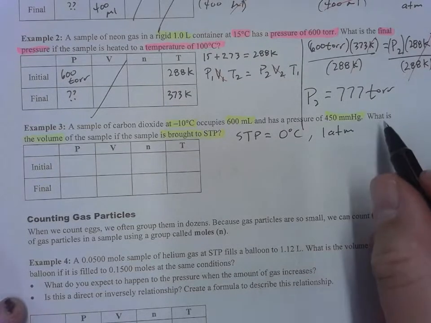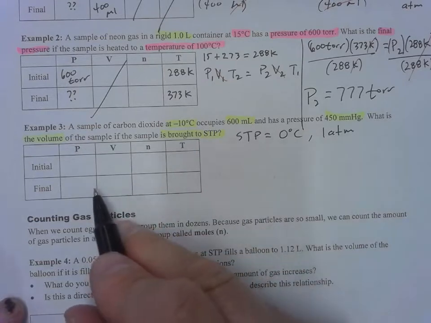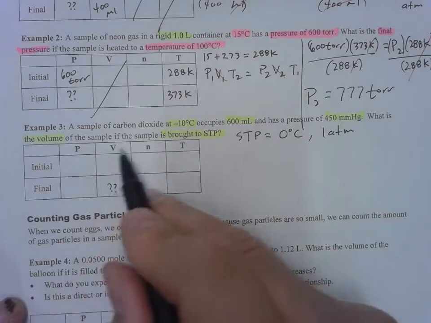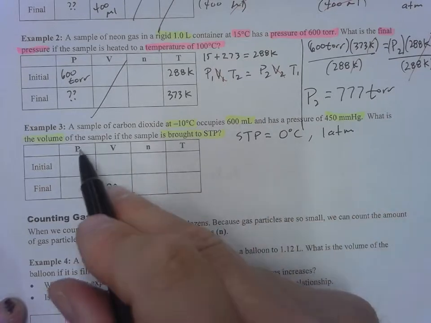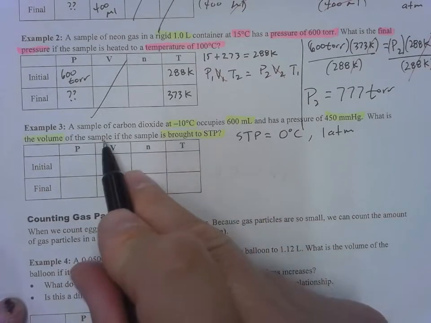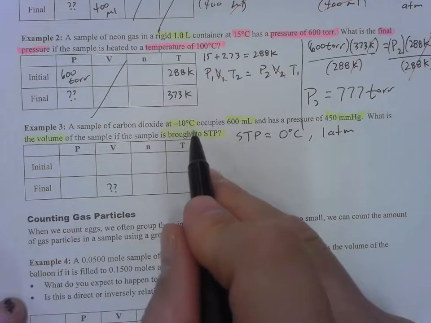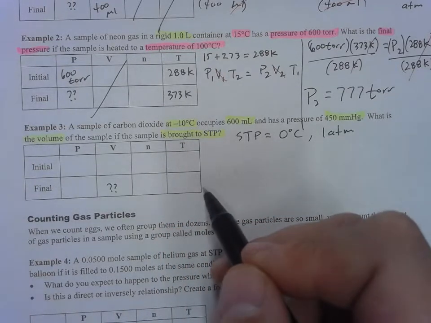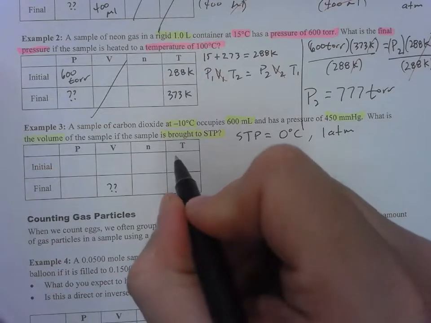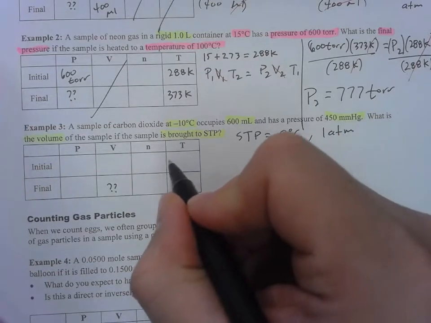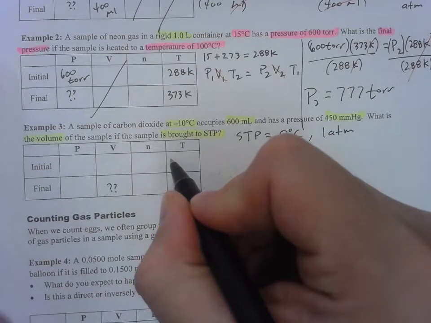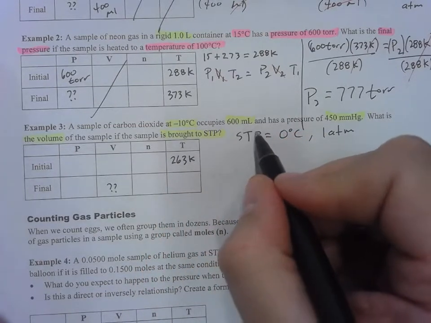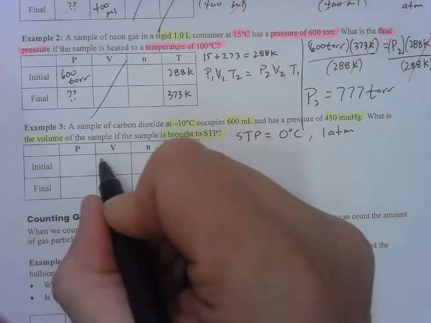Okay, so they're asking for the final volume. Okay, what is the volume if it is brought to STP? Well, let's start to plug everything in and see. A sample of carbon dioxide at negative 10 degrees Celsius. So negative 10 plus 273 is 263 Kelvin. Occupies 600 mL. That's our volume.